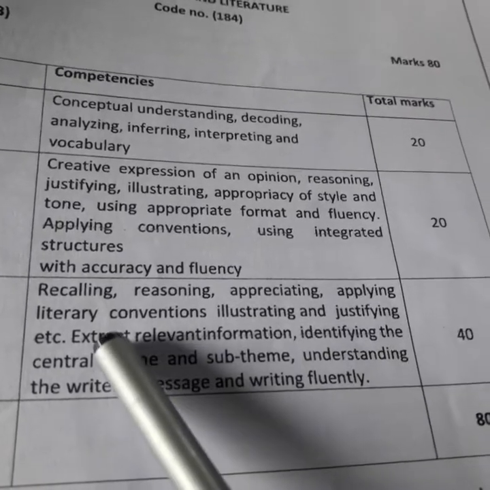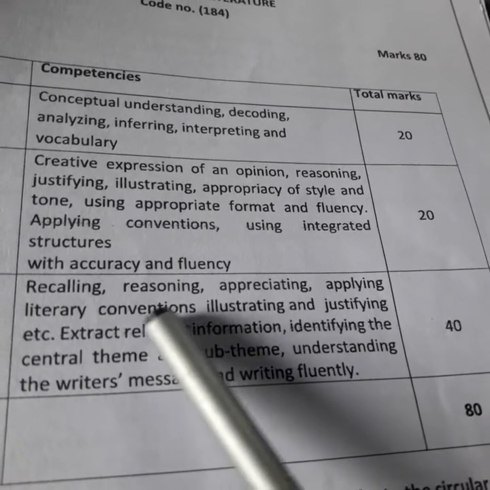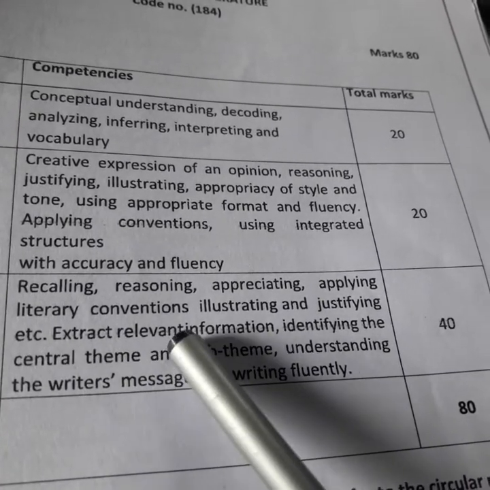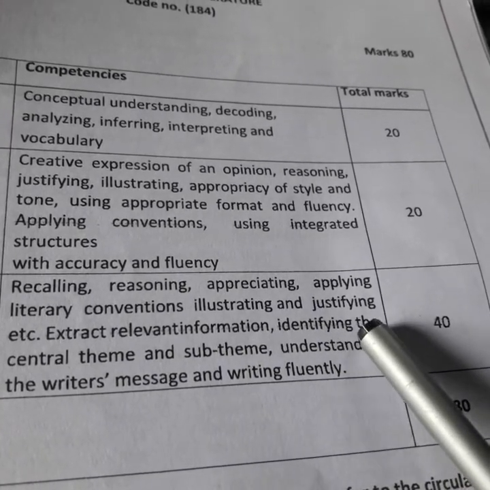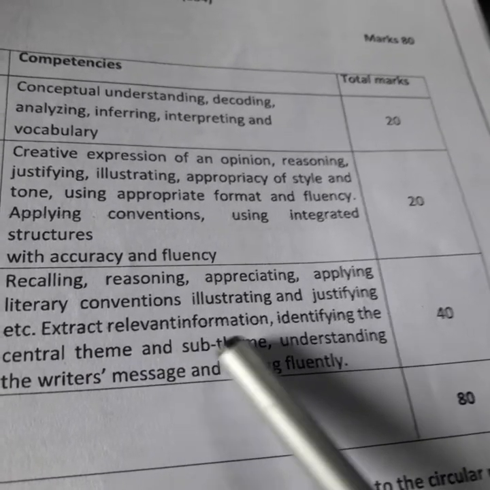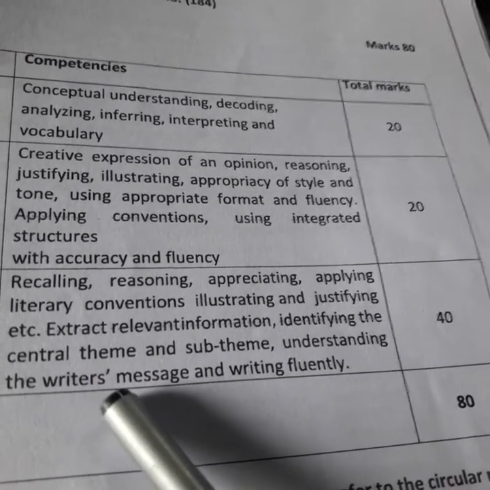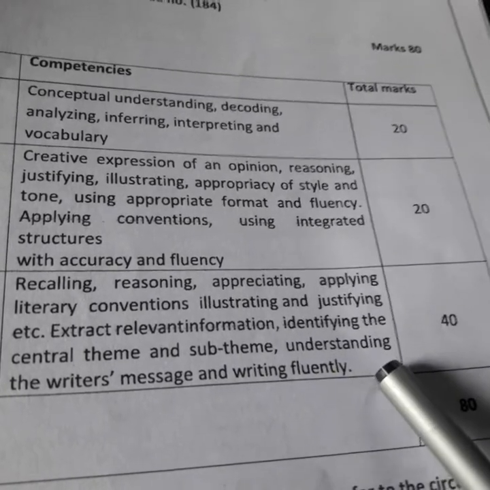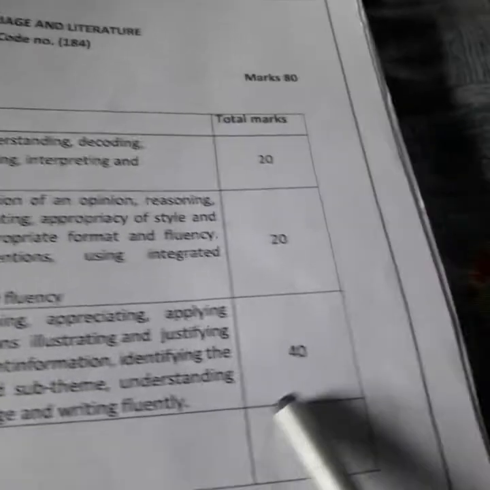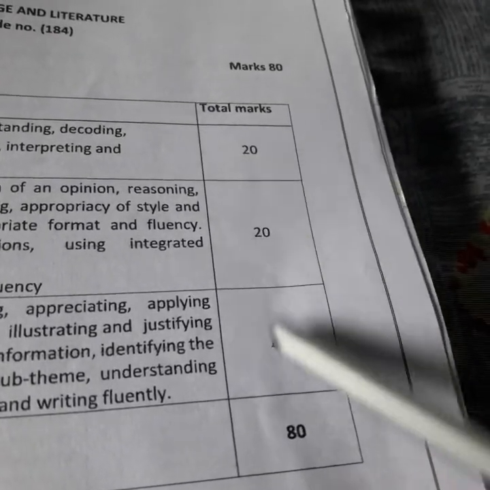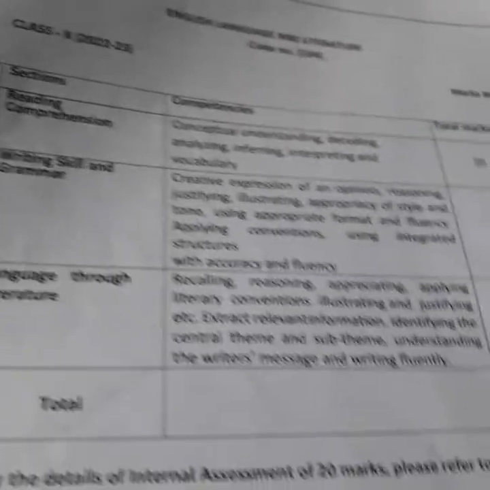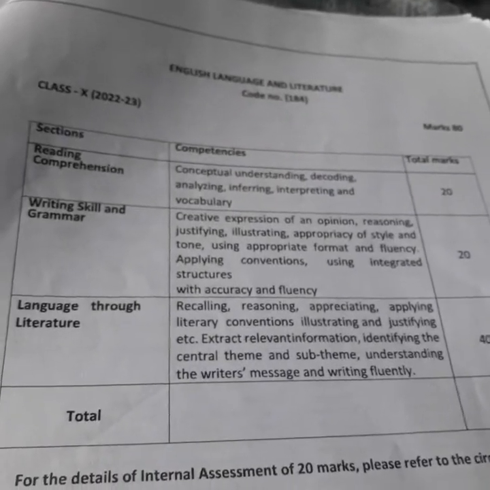Language through literature. Its competencies involve recalling, reasoning, appreciating, applying literary conventions, illustrating and justifying, etc. Extract relevant information, identifying the central theme and sub-theme, understanding the writer's messages, and writing fluently. It involves 40 marks. Total marks is 80. This is all about your 80 marks. Must note it down and study accordingly.